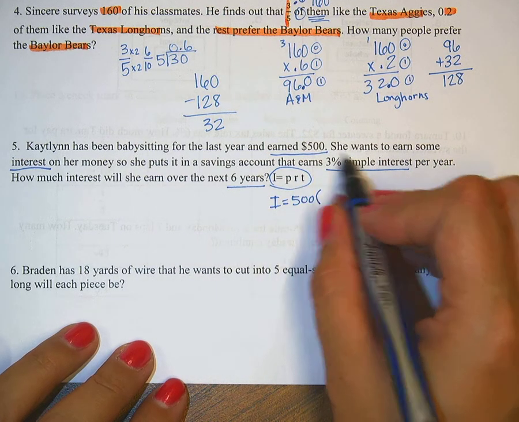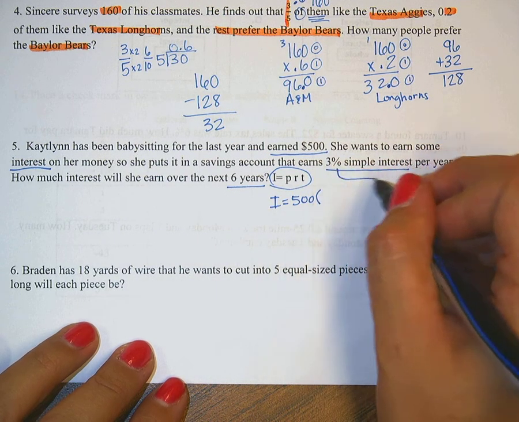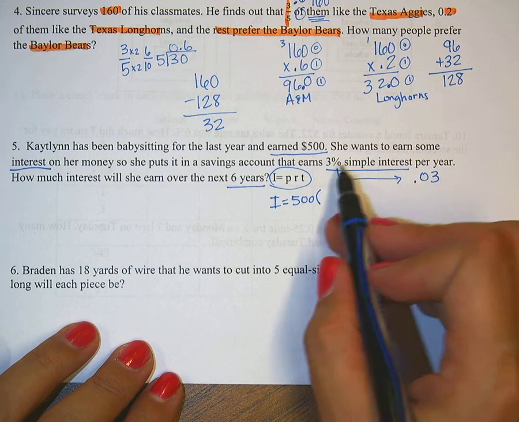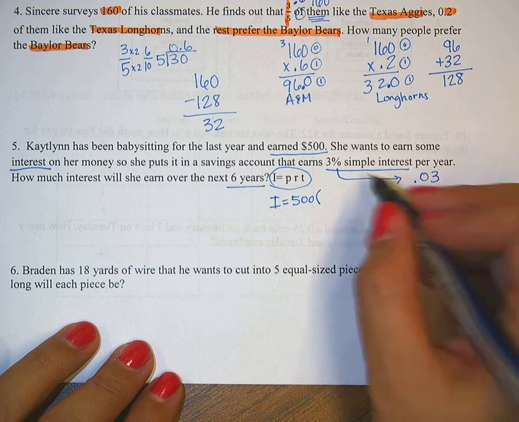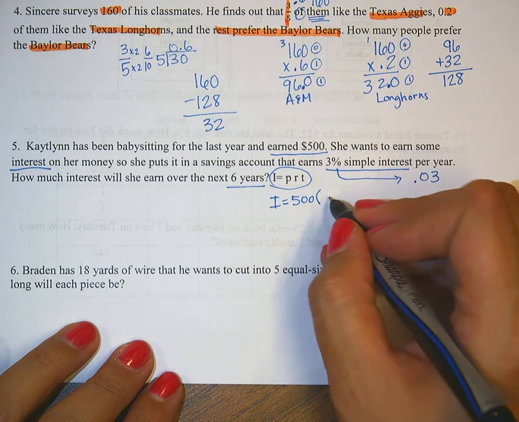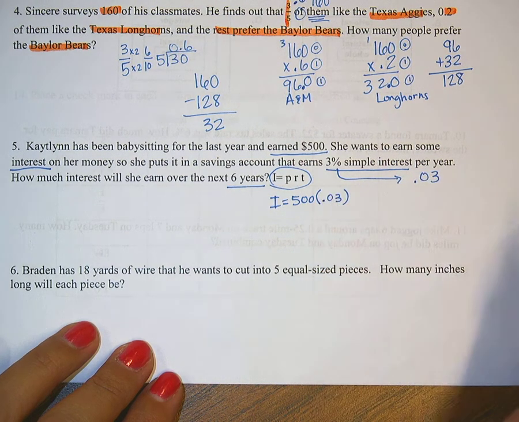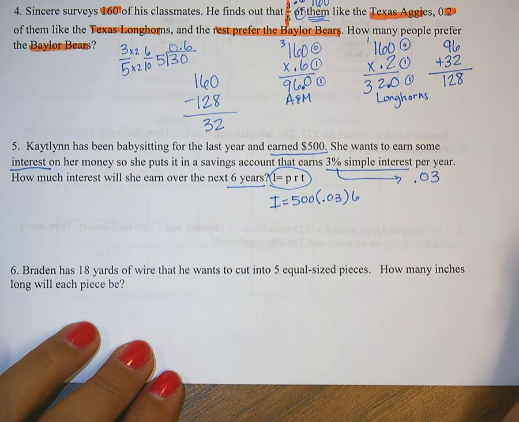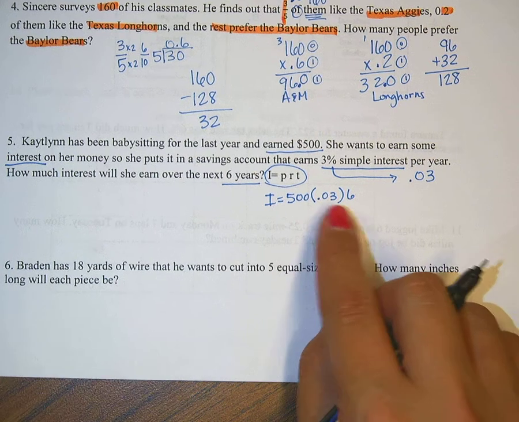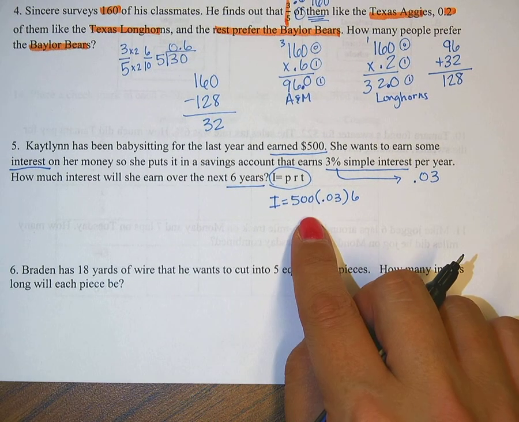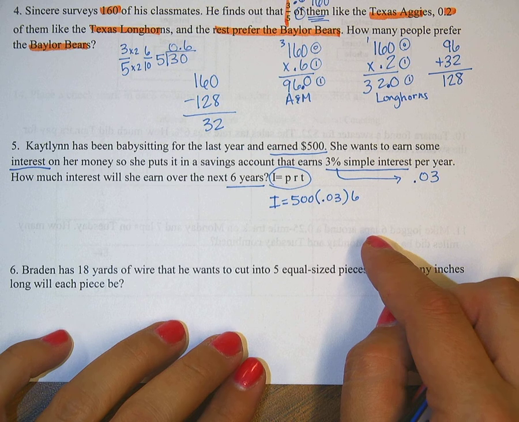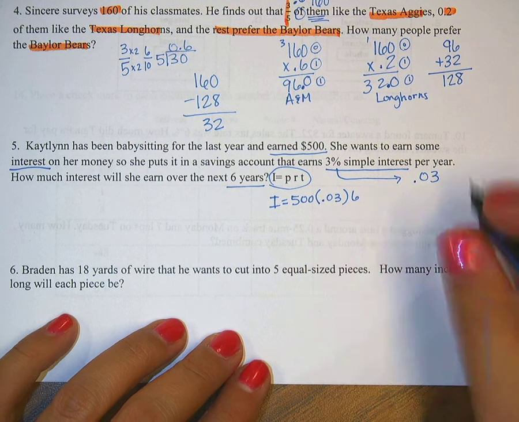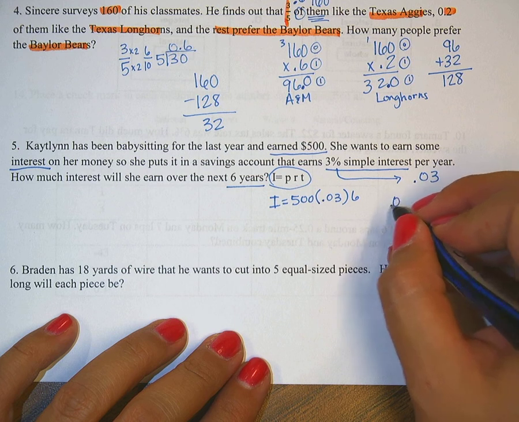The rate will always be the percent, except we know that we can never use our percent as it's written. We have to move our decimal over twice. So that's 0.03. And then the time is always expressed in years. The nice part is I can multiply this in any order that I want. And I'm kind of thinking maybe we'll do 3 times 6. And I'll show you that works.